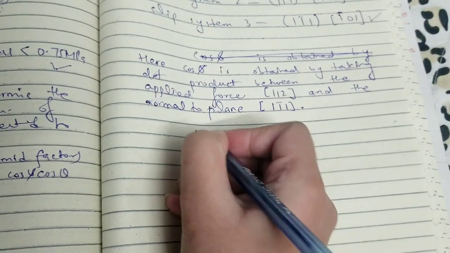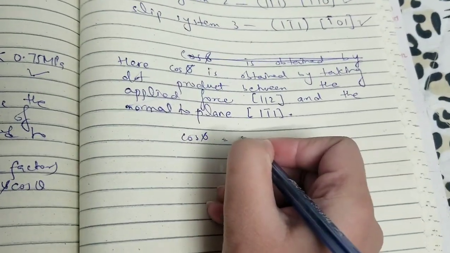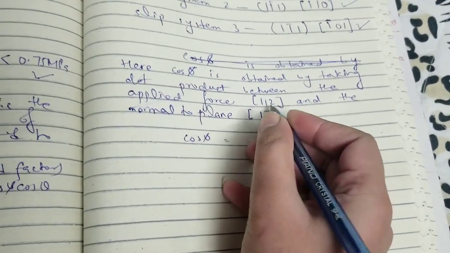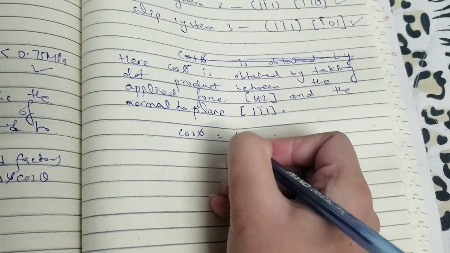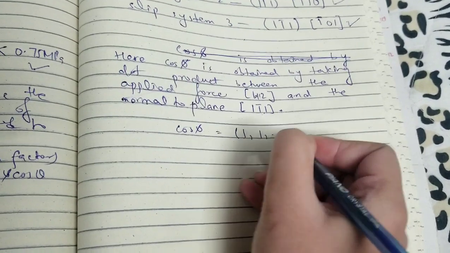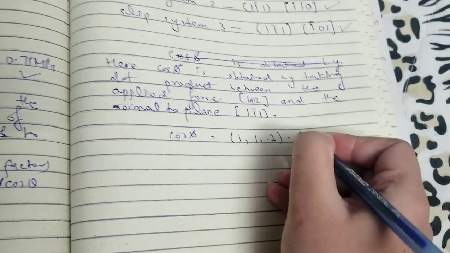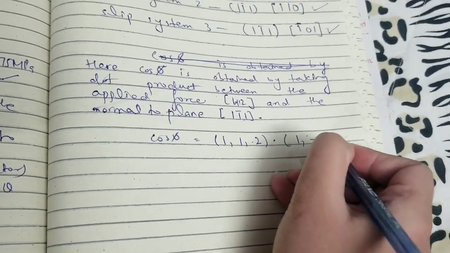Okay, so what we have to do is, cos of phi, we'll take the dot product between these two vectors, and I write them in coordinates: 1 1 2 dot 1 minus 1 1.